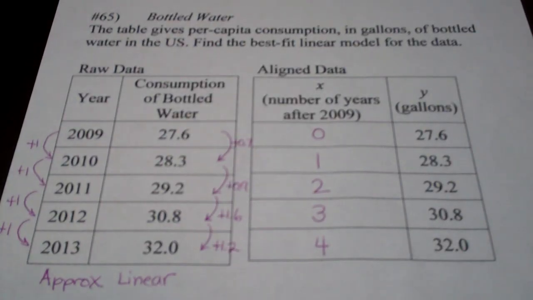Okay, take a second and go back with your calculator and enter this data into your calculator.